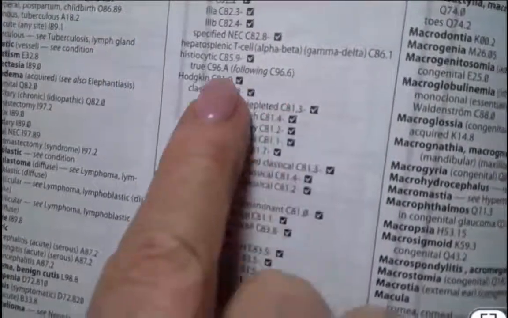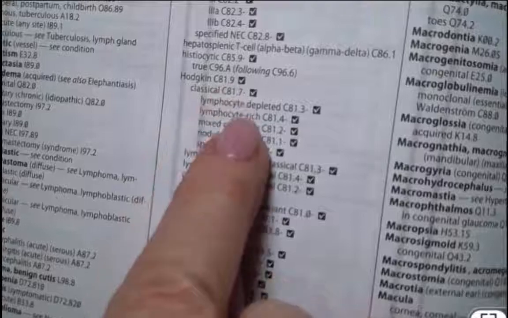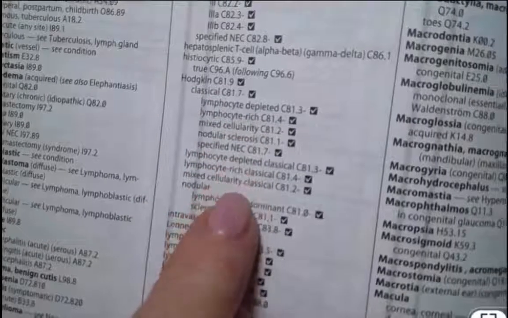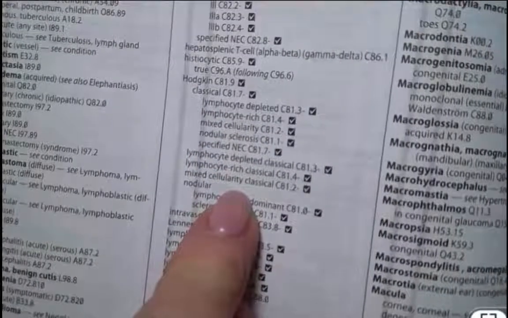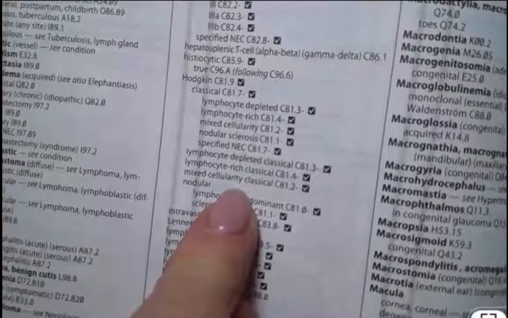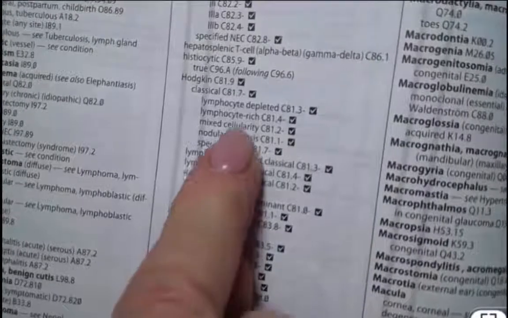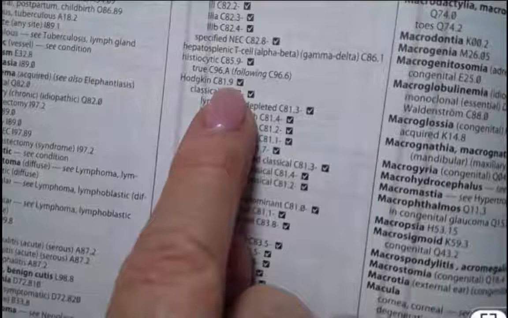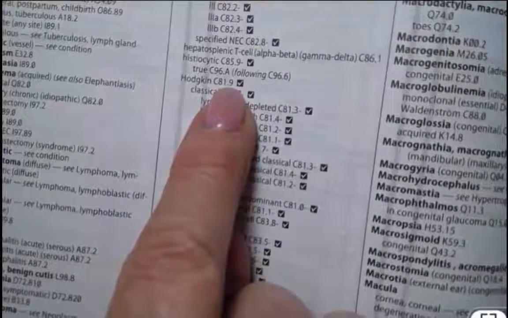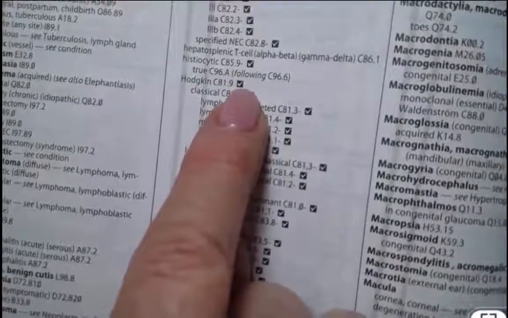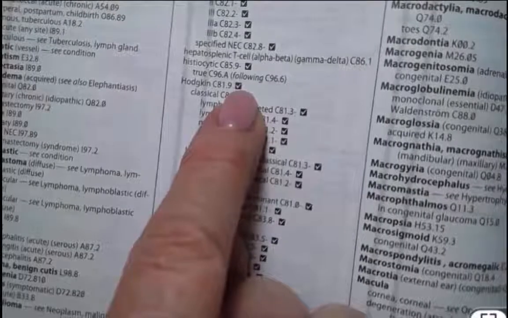Here it is, Hodgkin's. And as you see, there are so many sub-classifications. But the medical record documentation in this particular exercise doesn't give us very much specificity. So we're going to choose the less specific, C81.9. And as you remember, this little box means additional characters are needed.